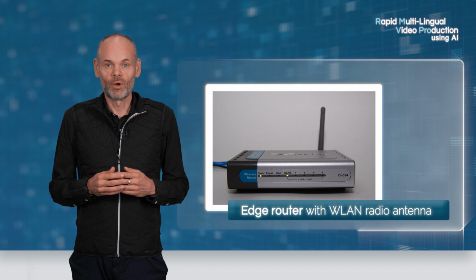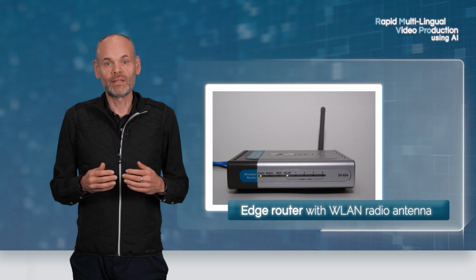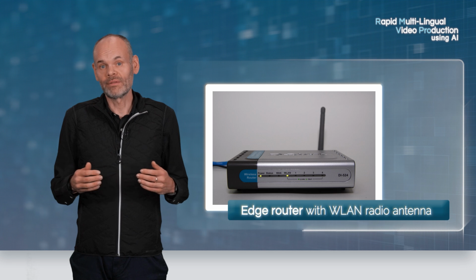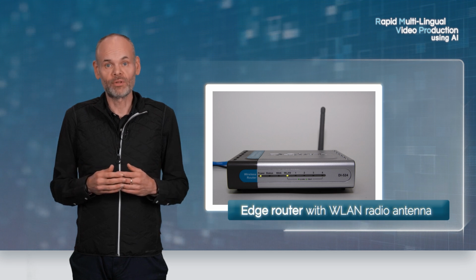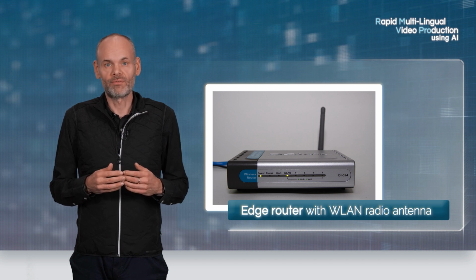With a device with a wireless LAN connection, or WLAN for short, the transmission within the house works differently. Radio waves are emitted from a WLAN access point, which can also be built into your edge router, and these can be received by the device. Once the data has reached the edge router, the transmission works in the same way as explained before. This type of transmission is used particularly often by mobile devices such as smartphones or laptops.